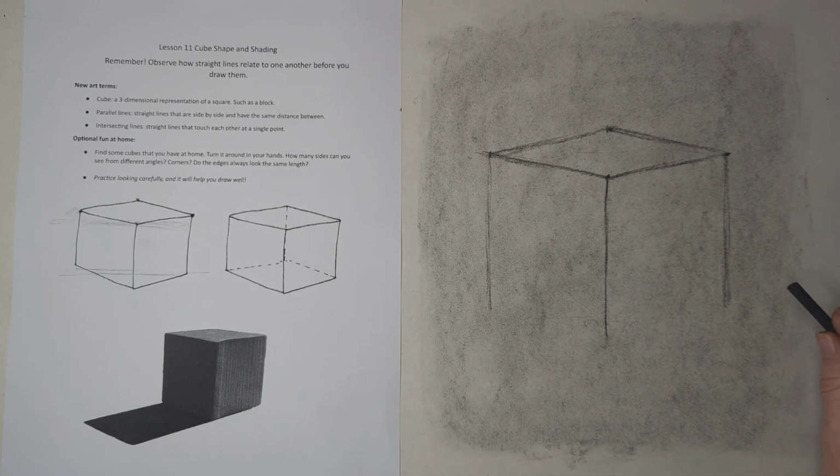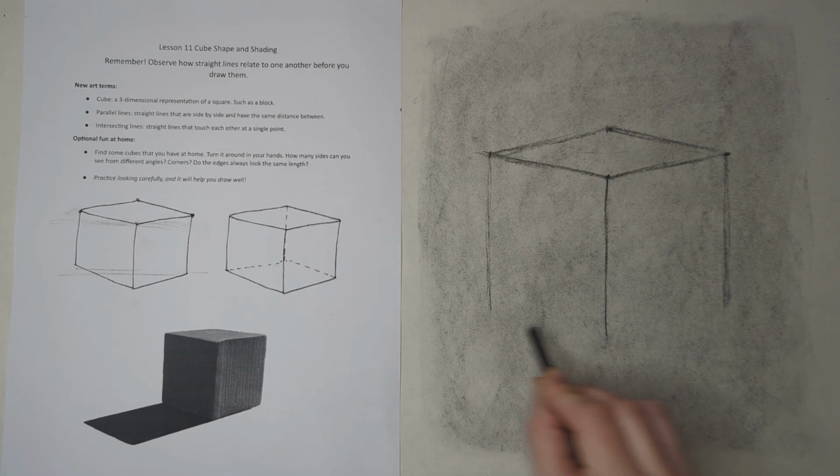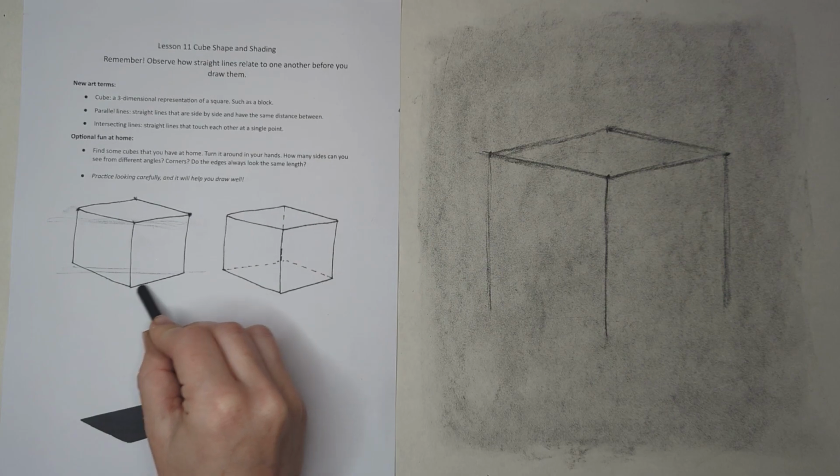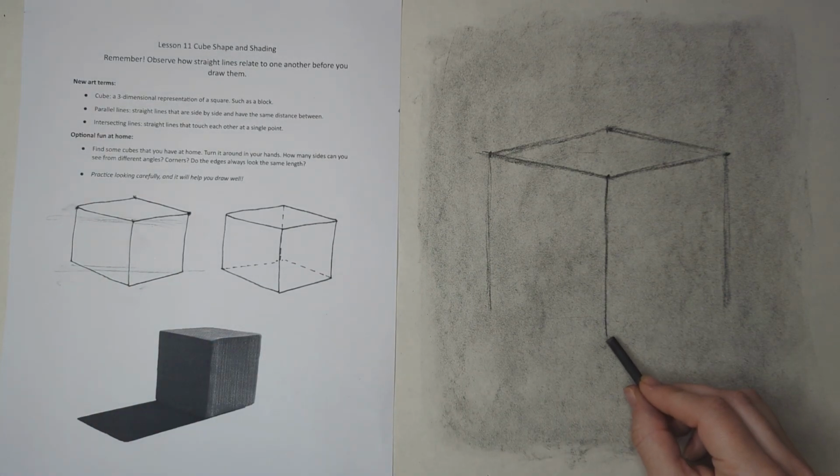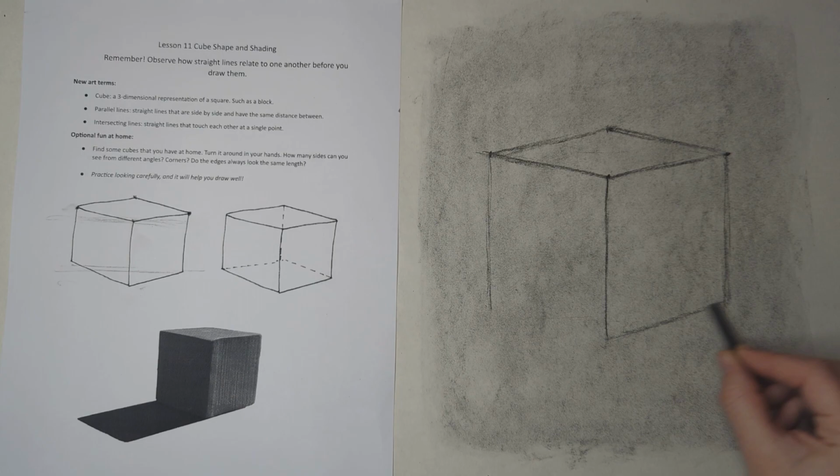Let's see, okay. Now we're going to connect the bottom corners, and it will create these bottom edges of our cube. And it's a straight line.